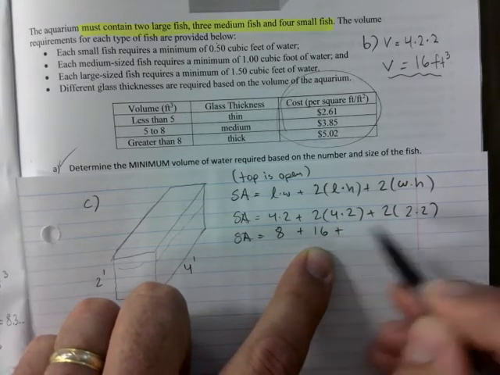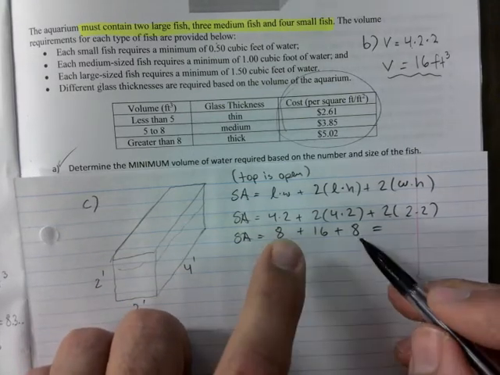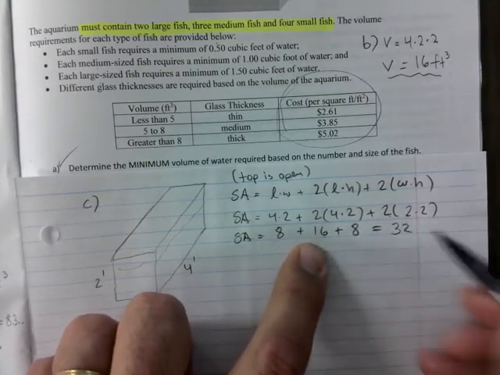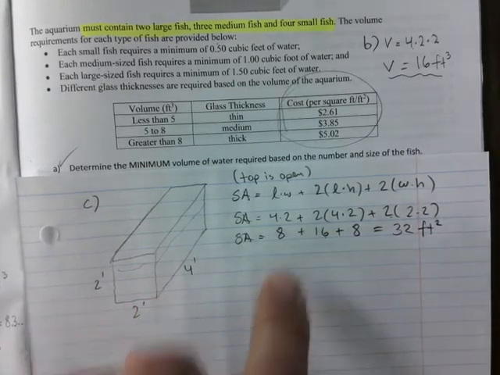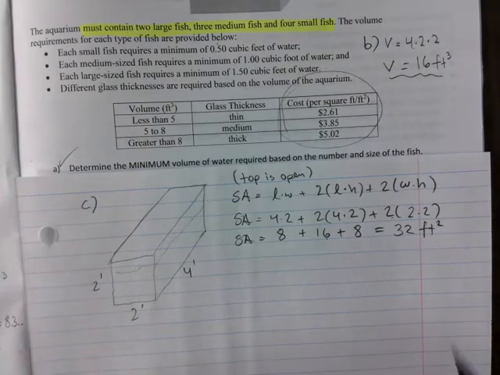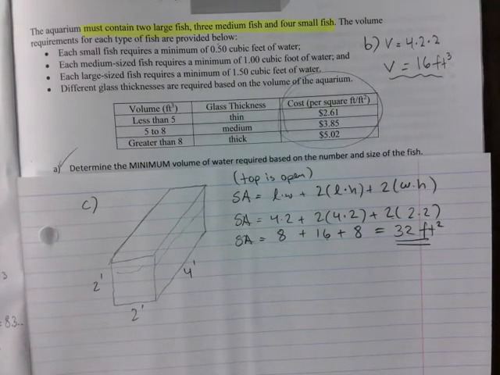4 and 4 is 16. 2 times 2 times 2 is 8. Right? So we've got 16 and 16, that's 32. 32 square feet of glass that I need. Okay.